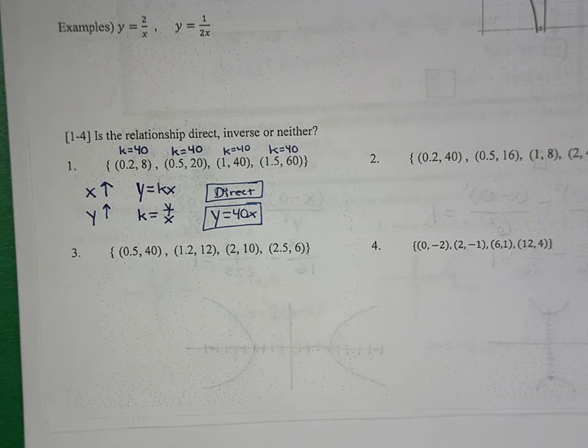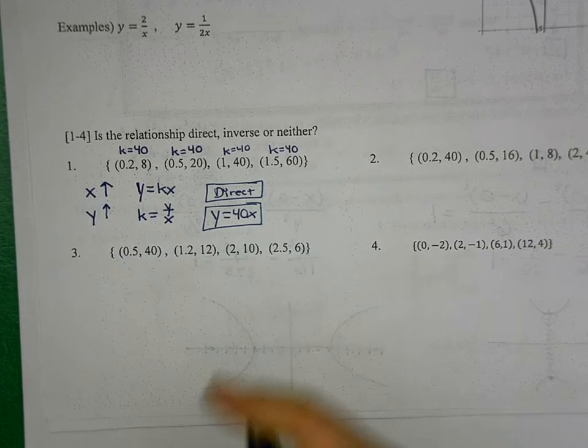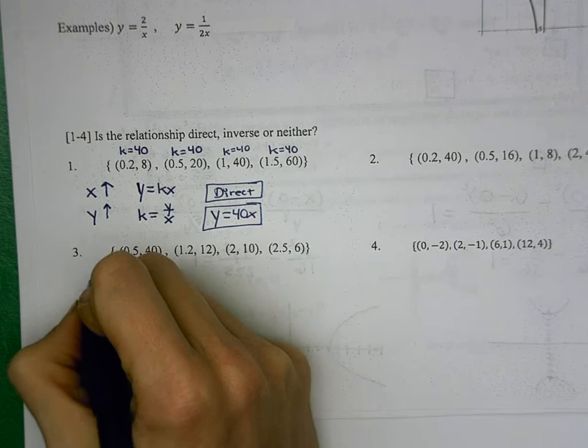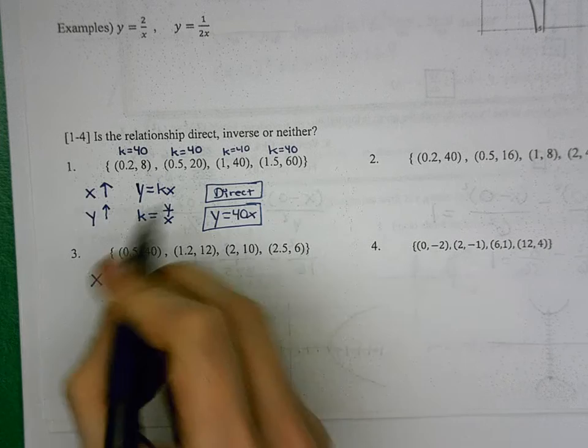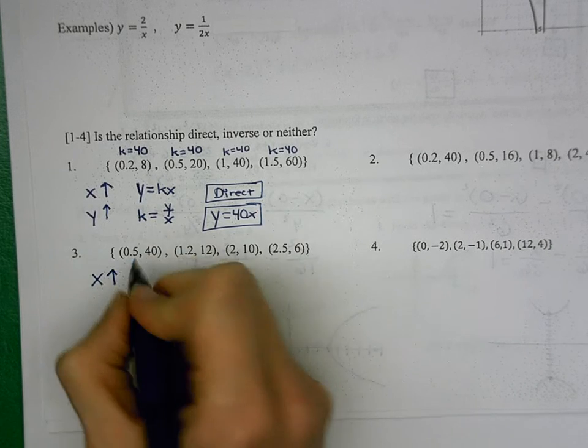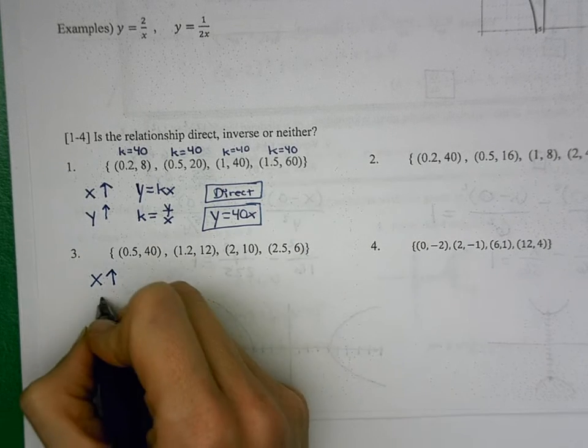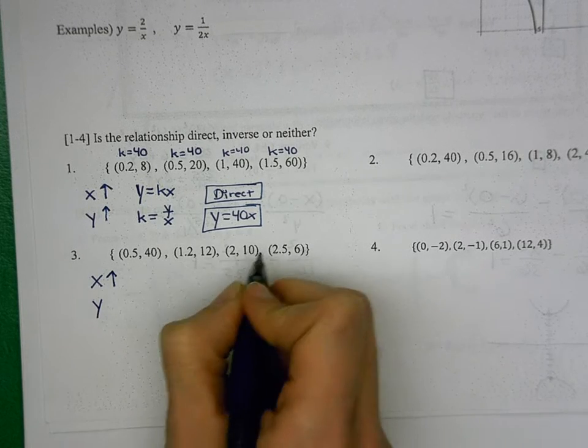Okay, so I'm going to do number 3 next. Go ahead and pause the video, give it a shot, restart when you're ready. Okay, so first, what do we think it is? We've got x here: 0.5, 1.2, 2, 2.5. So x is increasing. Y goes 40, 12, 10, 6.